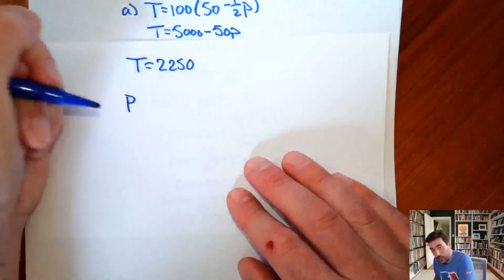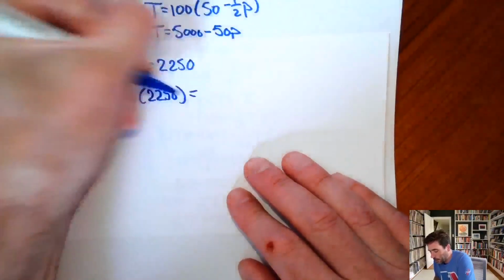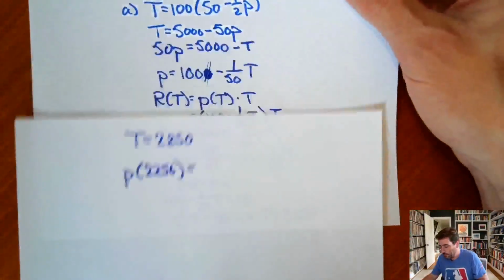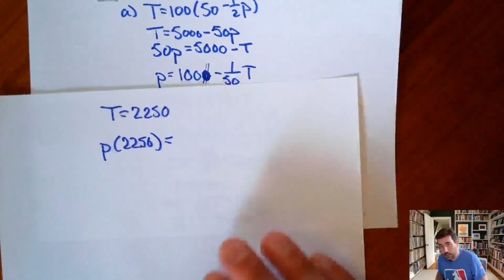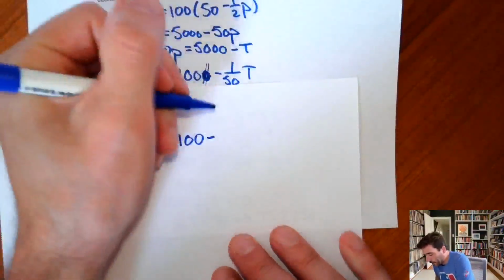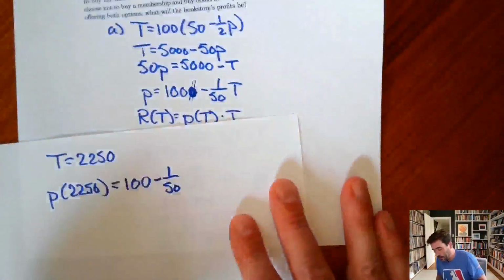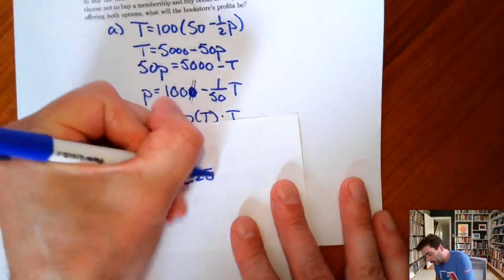To get price, we're going to plug that 2,250 into our inverse demand function that we found earlier, that 100 minus 1 over 50 times t. So our t is that 2,250.